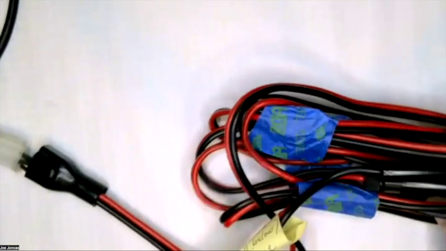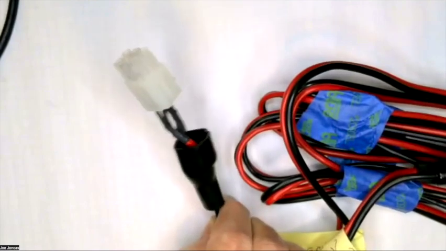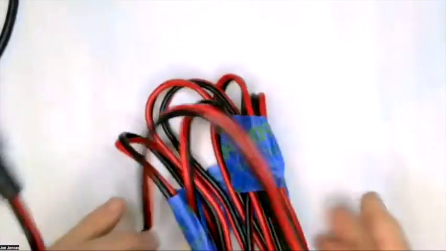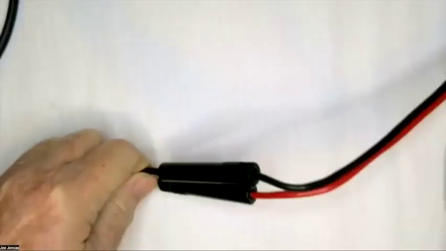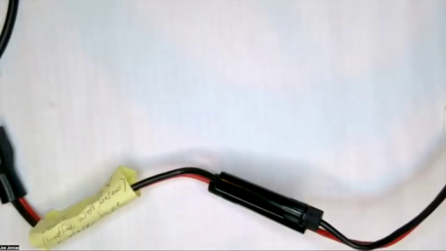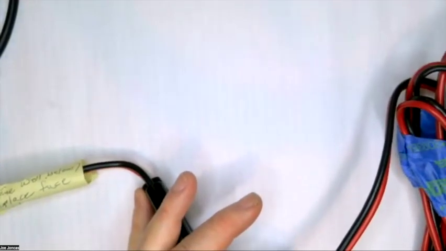Now, the next thing: remember I was talking about this thing here, and how these fuses are in the wrong place. Yes, they're in the wrong place, because if these ends are hooked up to a battery and it shorts here, it's going to burn up the whole wire.